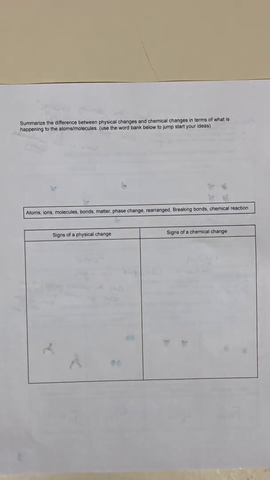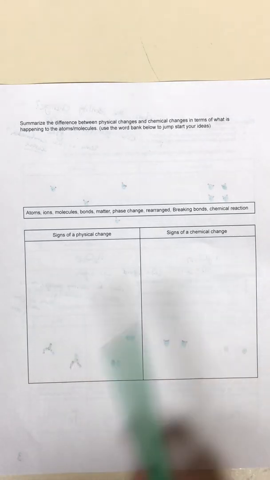All right. On our back page, I'm going to ask you to summarize the differences between physical and chemical changes in terms of what is happening to the atoms and molecules. So I have a word bank down here for you. You don't have to use all of those words, but those are important words that we've talked about when we're talking about physical and chemical changes. So up on Google Classroom for you, I do have some examples of a good summary and a bad summary. You can look at those if you need some help writing your summary.